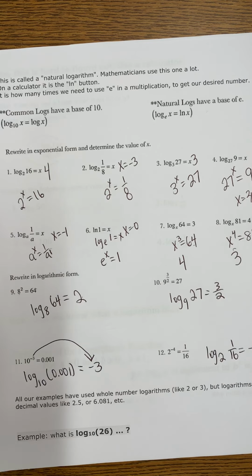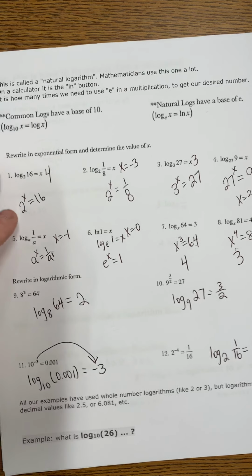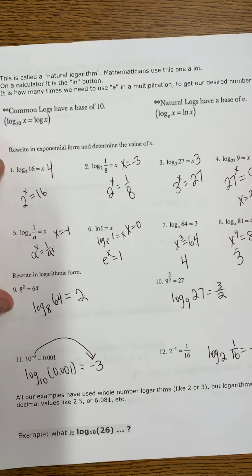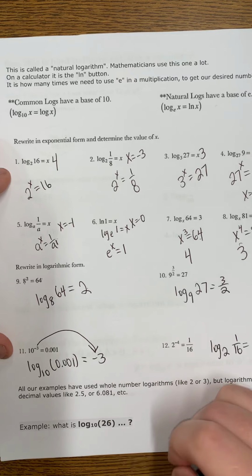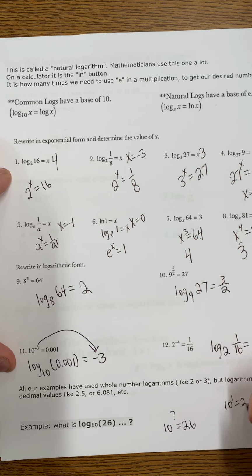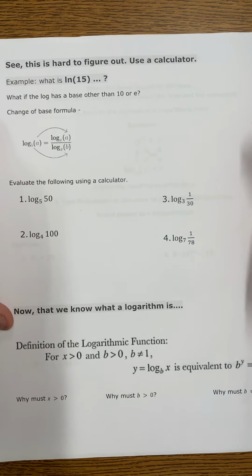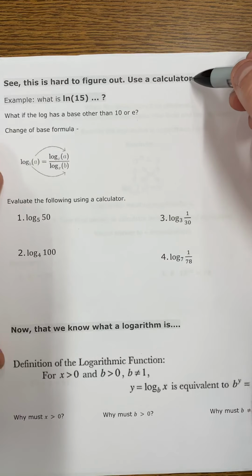So far, all of our examples have had whole numbers. Like up here, we could figure these out without really needing a calculator. But if we get something like log base 10 of 26, so 10 to what power is equal to 26? Well, we know 10 to the first is 10, and 10 to the second is 100. So what power could we raise this to get 26? We know it's going to be somewhere between 1 and 2. We could guess and check and guess and check, but we would never actually get the definite answer. So this is hard to figure out, so we would use a calculator.